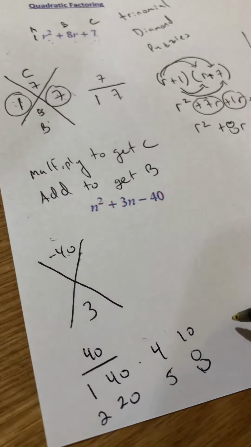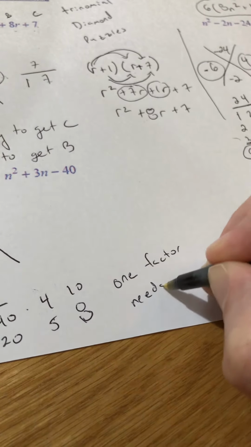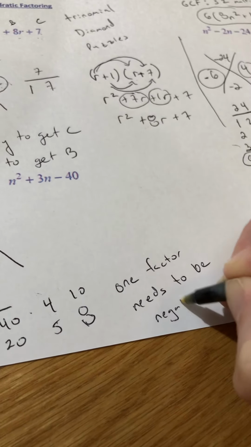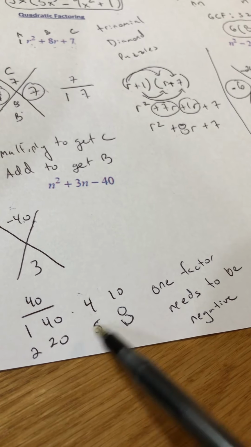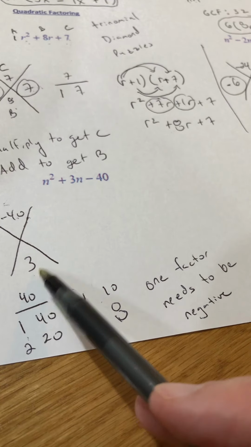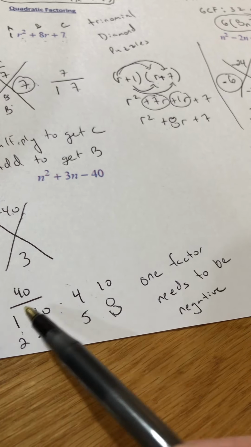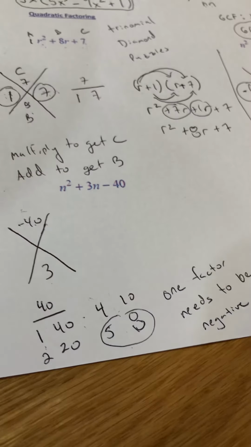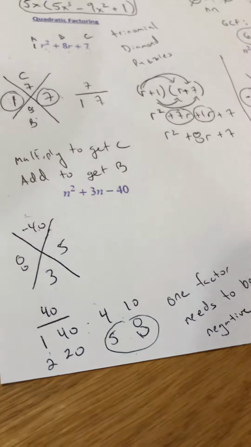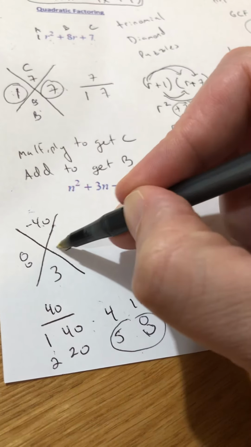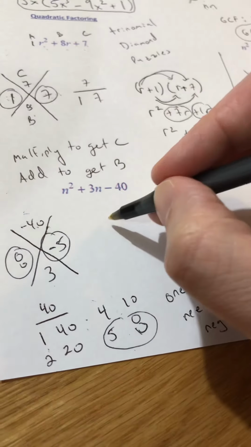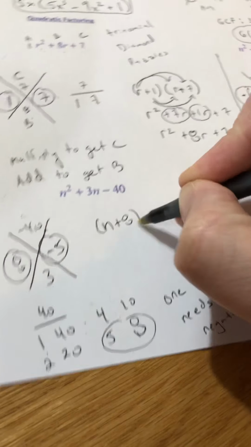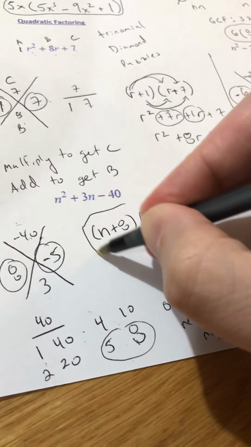Once again, we're multiplying to get a negative, so we know one factor needs to be negative. It's just about playing around with which one needs to be negative. Remember, for this rule, we figure out how far apart they are. They need to be 3 apart. Which one of these 4 sets is 3 apart from each other? Well, 5 and 8 are 3 apart. So then it's just about figuring out which one's the negative. In this case, the negative needs to be the 5 to add up to +3. So there's our two factors. We have n plus 8 and n minus 5 is our final solution.